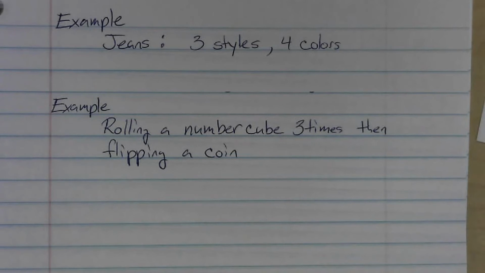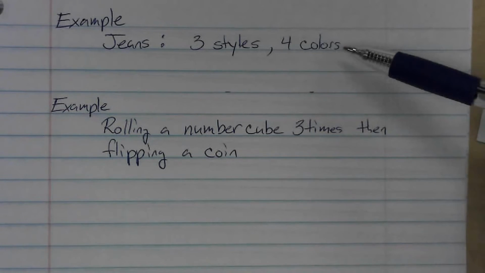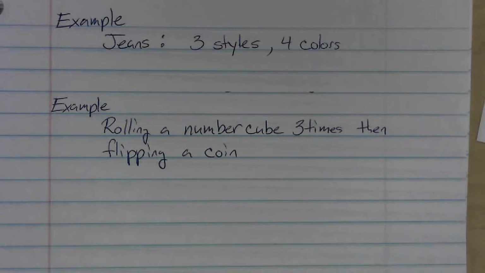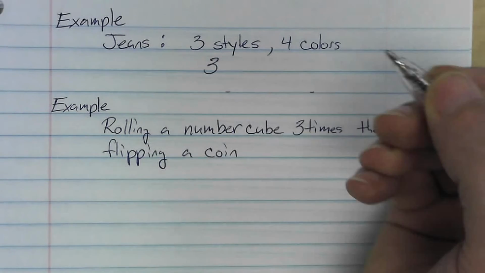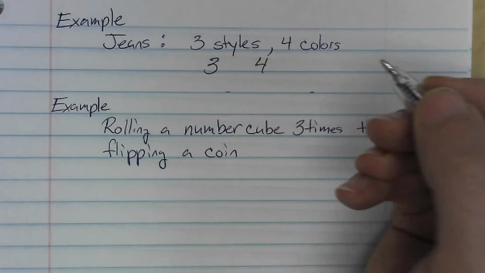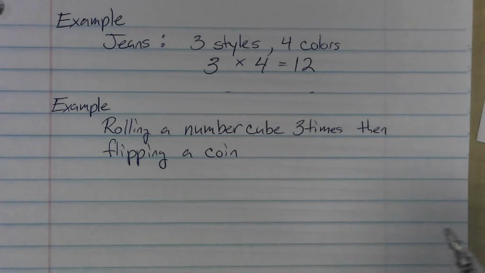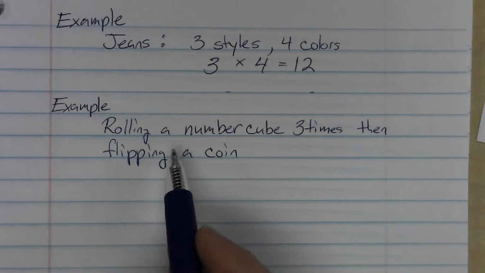Okay, so here's a couple of examples just to make sure you get this. Let's say you go into a store and you're looking for some jeans, and they have 3 styles and 4 colors in each of those styles, and you want to know how many combinations there are. Well, 3 styles times your 4 options for colors means they have 12 different combinations you could get. Let's look at another example.